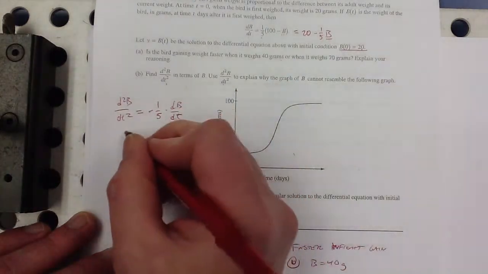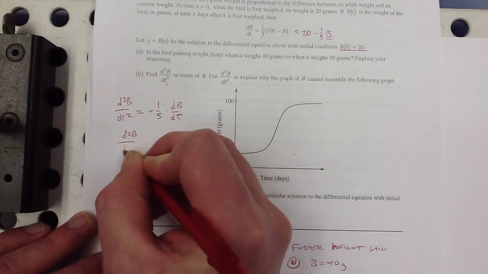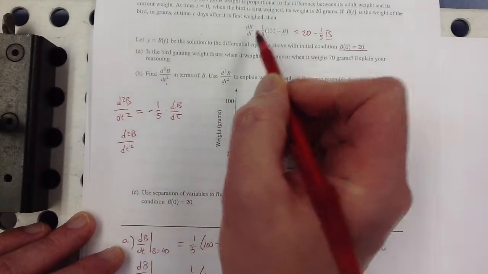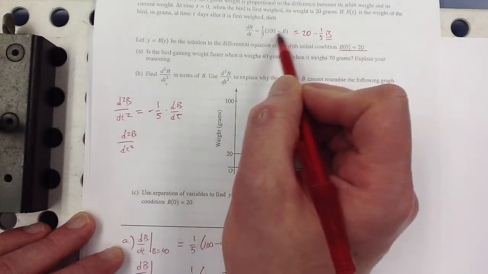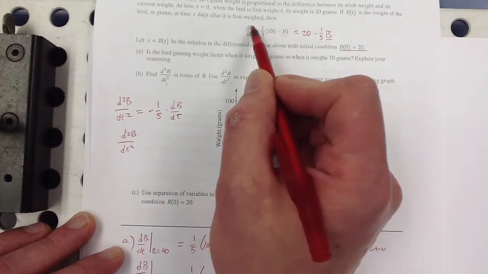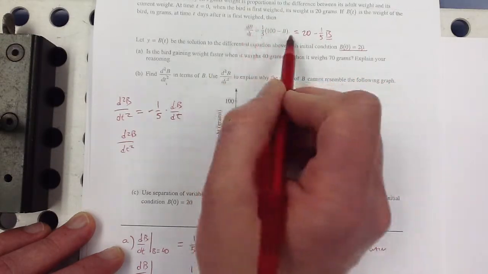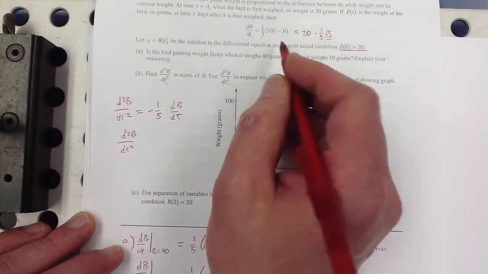Okay? Think about that for a minute. It's because this is not like a dy/dx with x's over here. It's dB/dt, and it's like the wrong variable. It's the top variable. That's how we ended up with exponential growth.